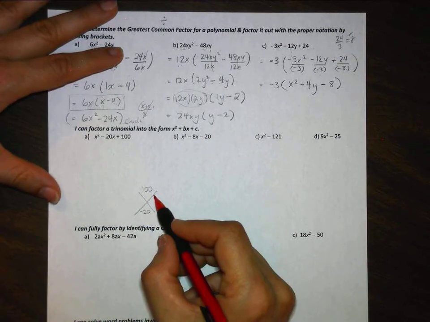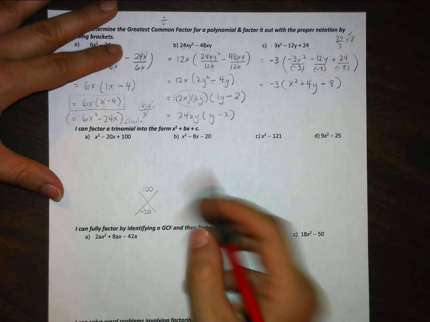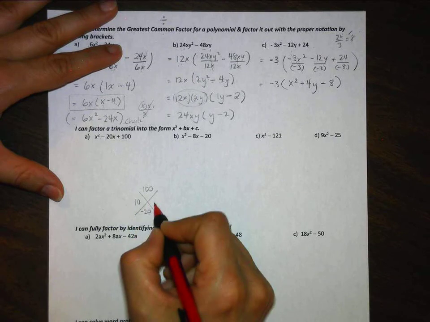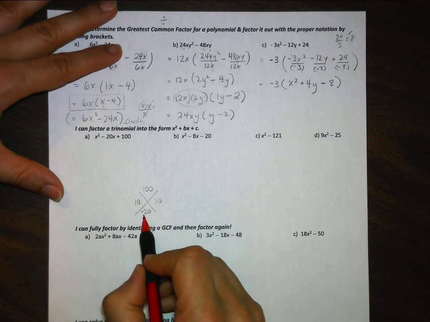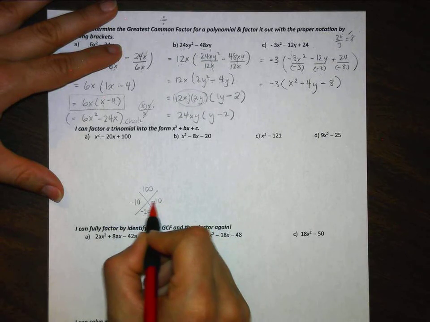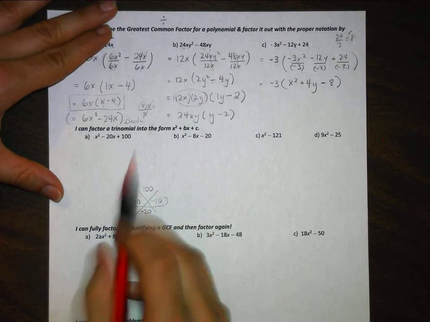So go through multiples of 100. Now they have to add to negative 20. And I think, well, 10 times 10 is 100. So that works. But I need them to add up to negative 20. So that means I need it to be a negative number. So those must both be negative. Those end up being my factors.